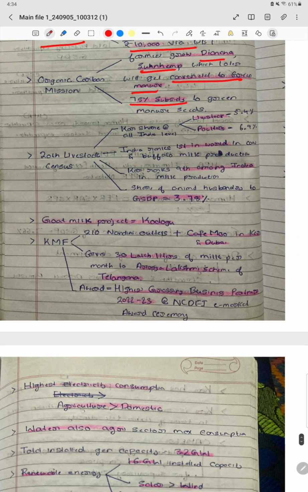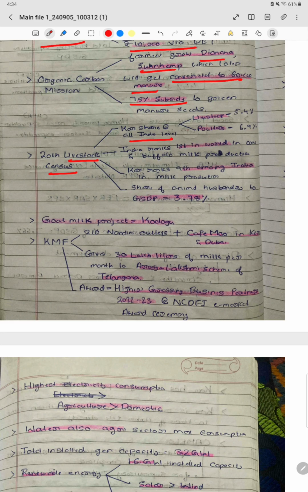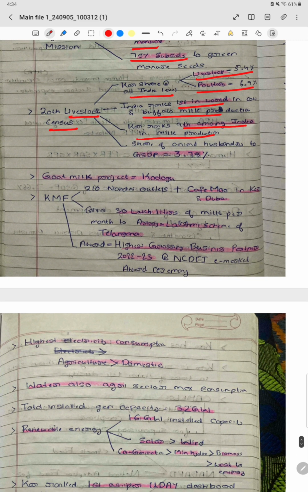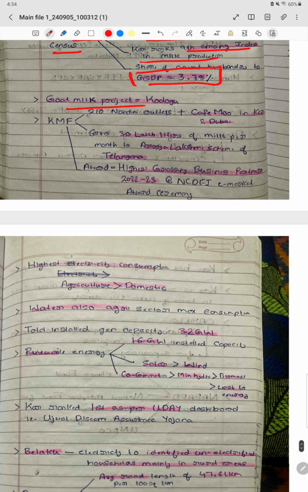Then we also have to know about Karnataka's share at the all India level, especially in the livestock census. In livestock, Karnataka has 5.4 percent, and in poultry 6.9 percent. India ranks first in the world in terms of milk, buffalo milk ninth, and Karnataka ranks ninth among Indian states in milk production. What does it contribute to GSDP? 3.78 percent. And the goat milk project is in Kodagu.